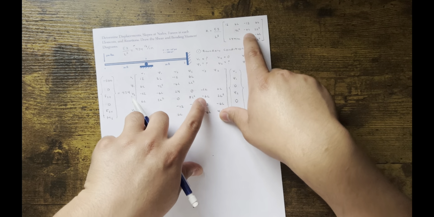Next equation, 0 is equal to, 434 goes away because you divide by 0. 6LV1, 4L squared, 2L squared. And then this one becomes 0 is equal to 6LV1, 2L squared Phi1, 8L squared Phi2. Okay? All right, so I just want to go ahead and write them down just to save up time.